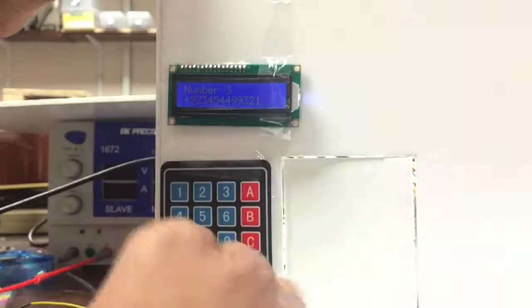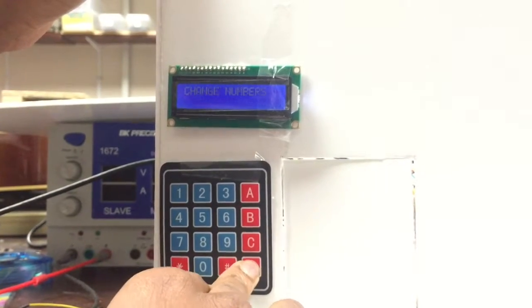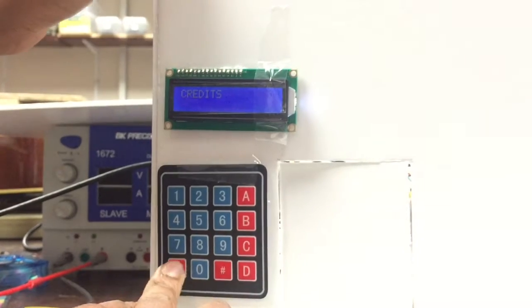And so in the next version, we'd advocate being able to send text messages to them. You can change the numbers, change the PIN. We already talked about that. And so yes, that's our project.